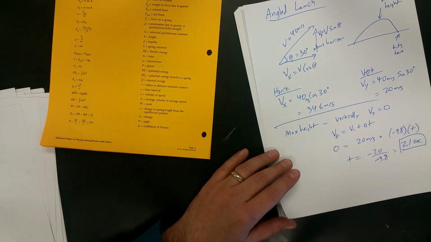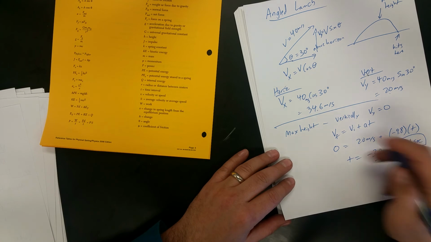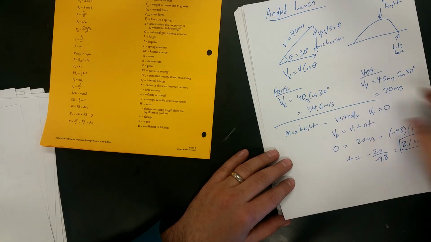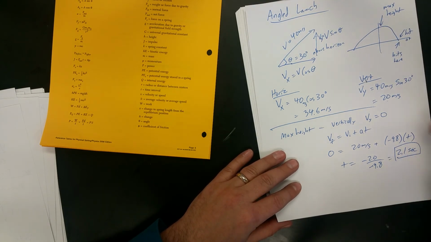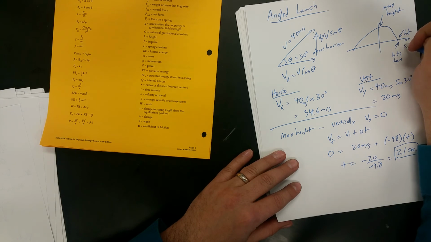And you can figure out what it is pretty easily. There's different ways to work the kinematics here. So if it takes 2.1 seconds to reach the top, that means it's going to hit at twice that. So it's going to hit at 4.2 seconds.